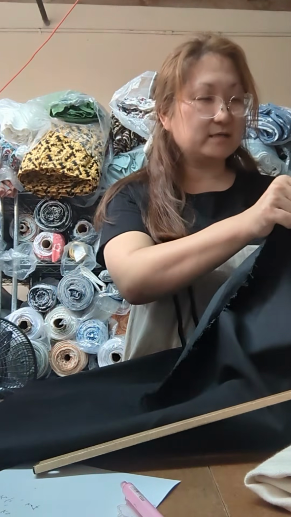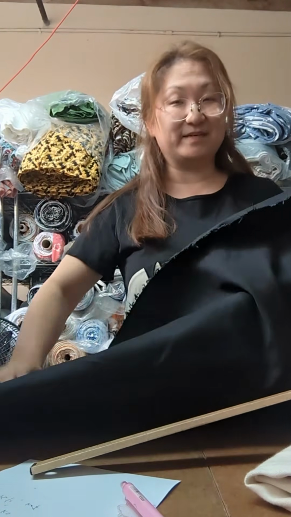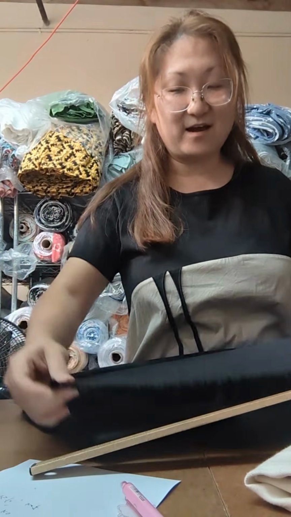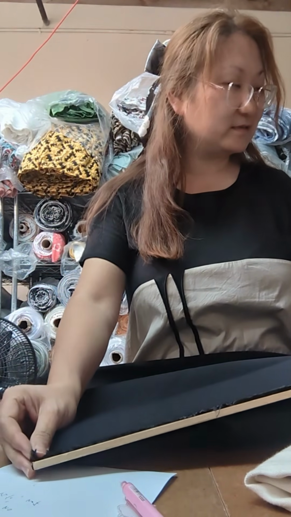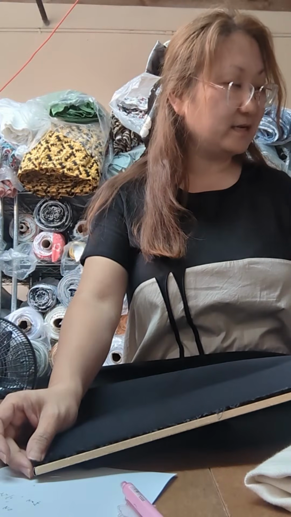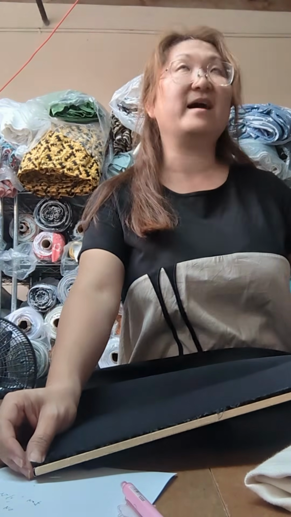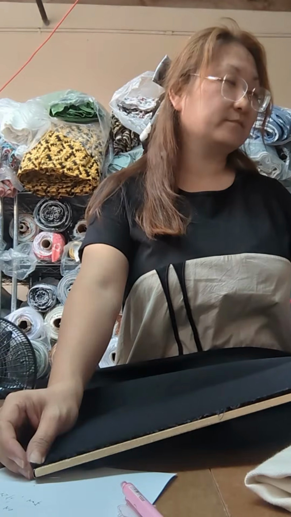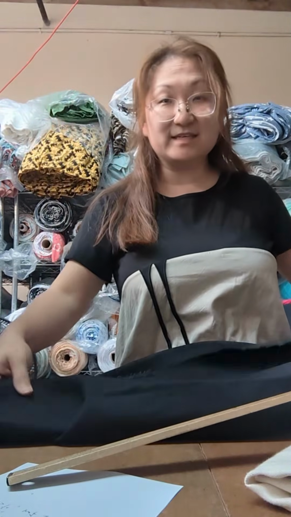So black stretch twill. This is perfect for making all kinds of bottom weight. Okay, 28.5, so 57 width of fabric on this one.